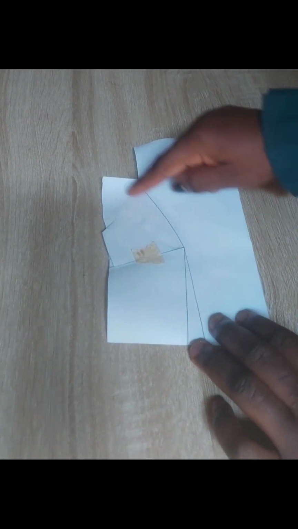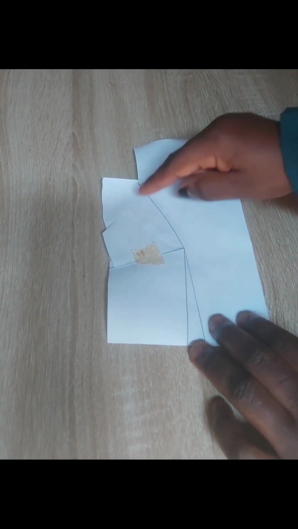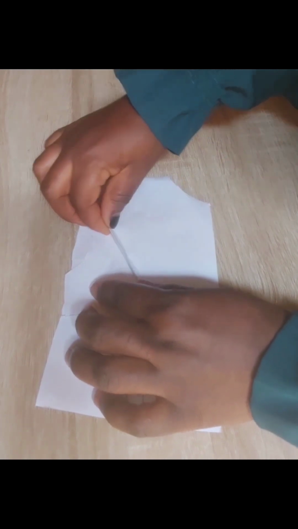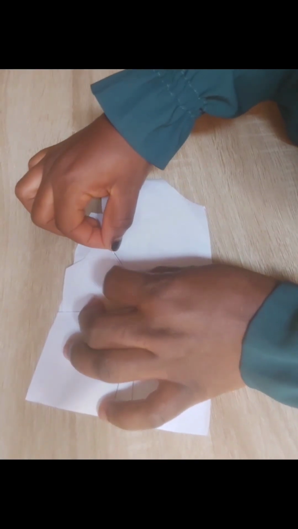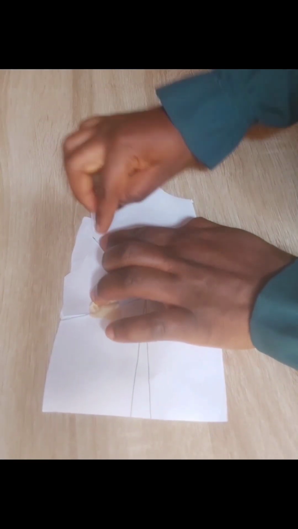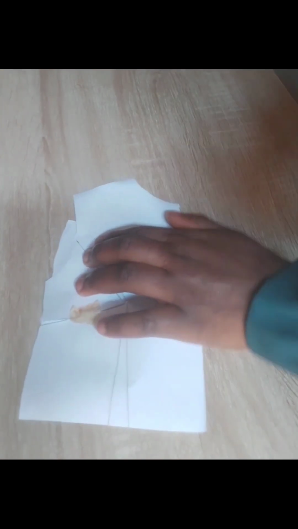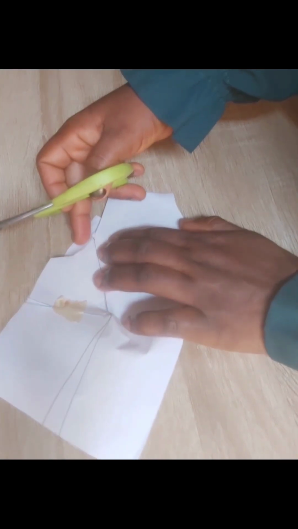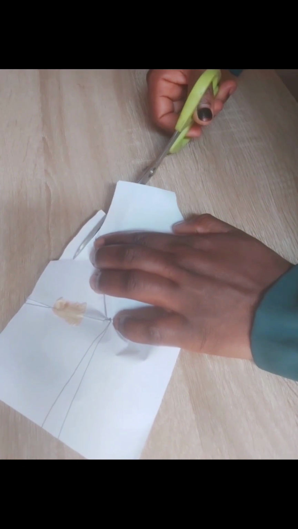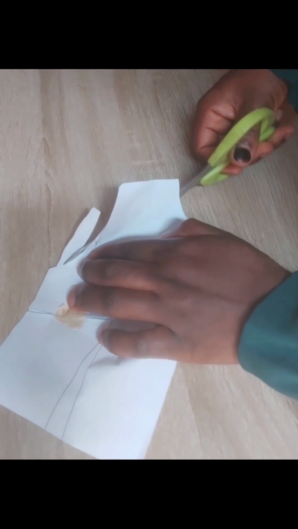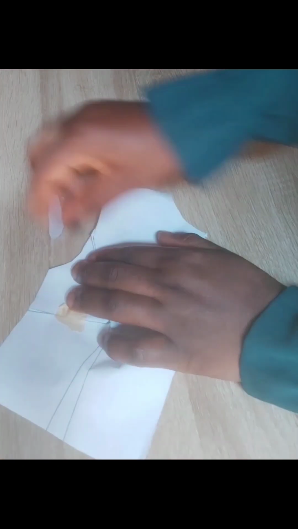So I will just simply place the pattern on another paper and fill it up, so I won't be having space around that region. I will just put them together, connect it together, then cut through, cut the excess around the armhole, so I'll have a smooth dart.